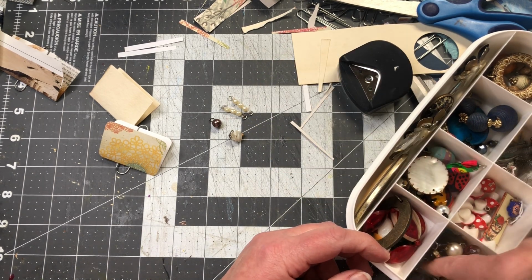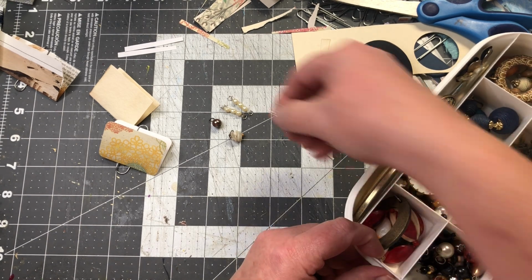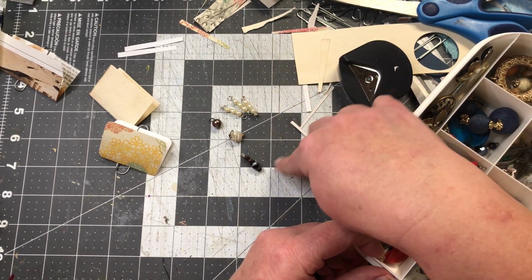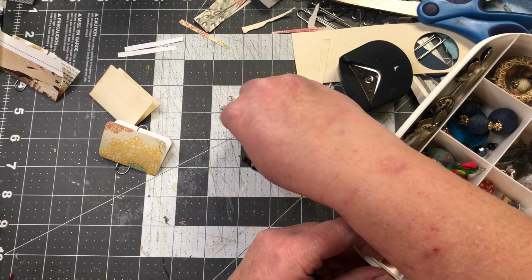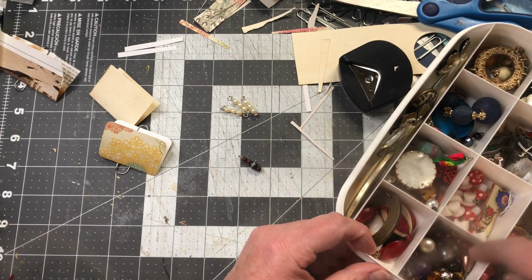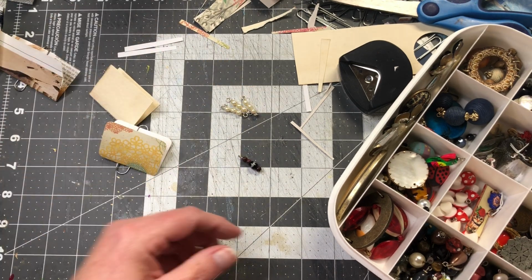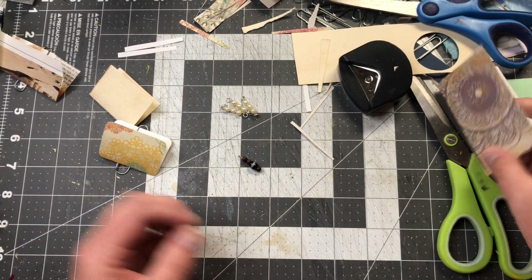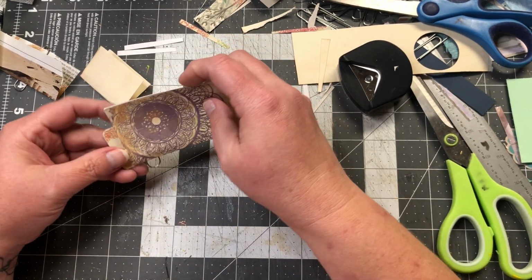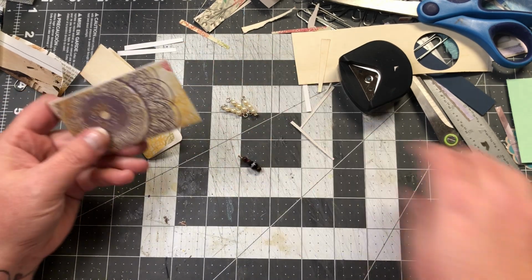Maybe I'll have a handful of matches. Okay, that's pretty. Maybe I'll do that with those three. Surely we have enough to do three of these guys.